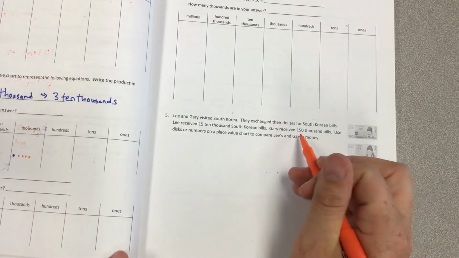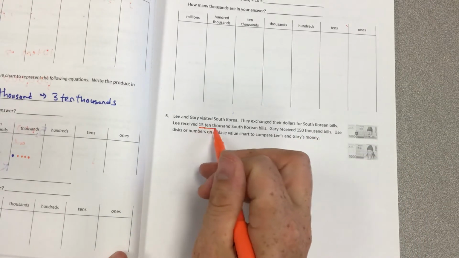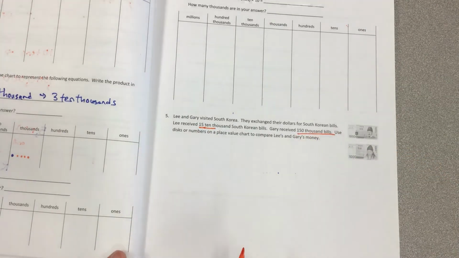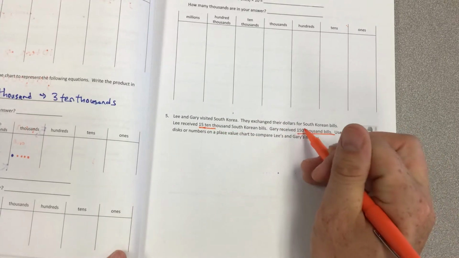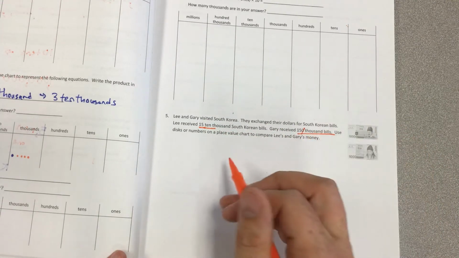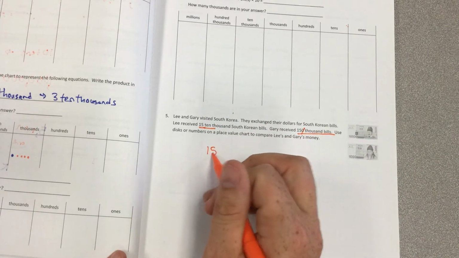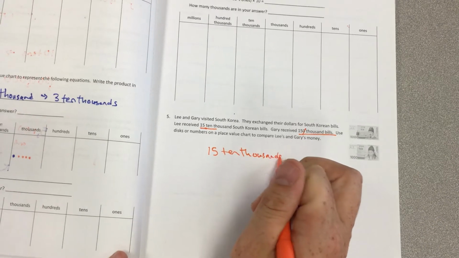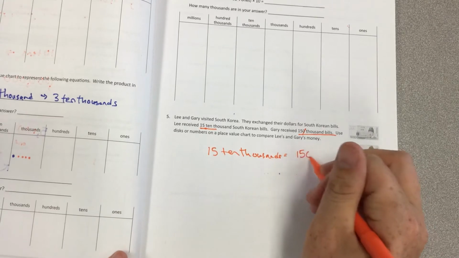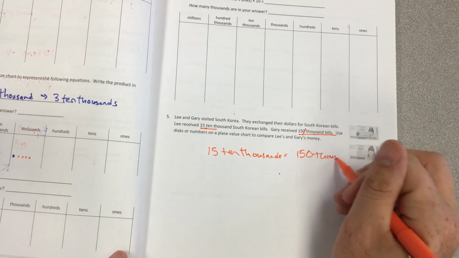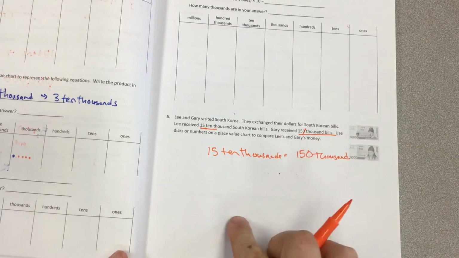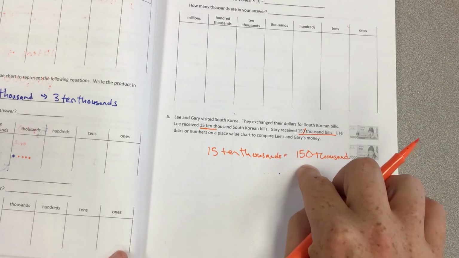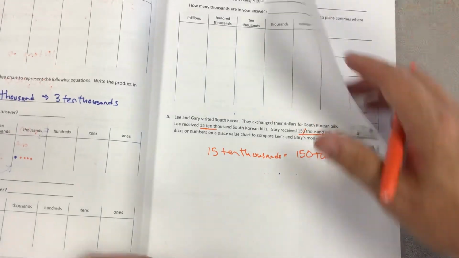Well, if we had 15 10,000s and 150,000s, we know that if we were to trade this in, it would end up being equal. 15 10,000s is equal to 150,000s. And we could show that in our place value chart, showing how 15 10,000s is equivalent to 150,000s.